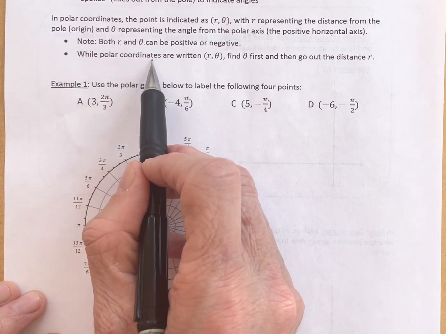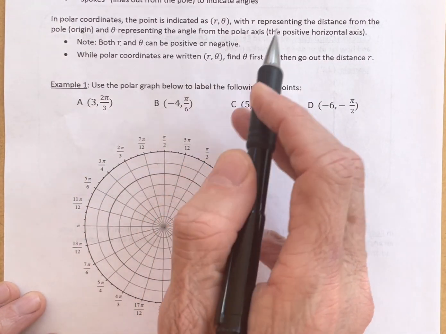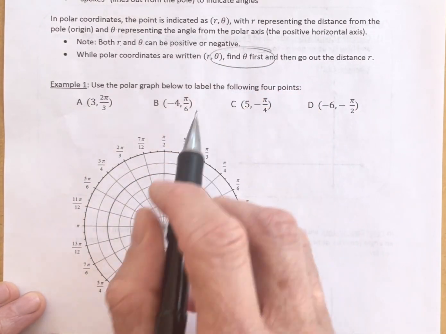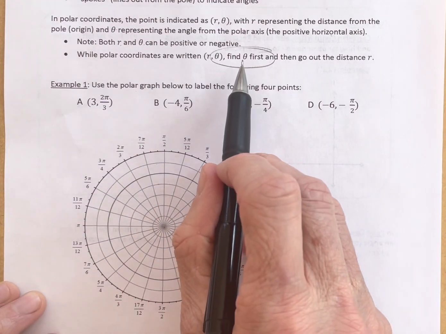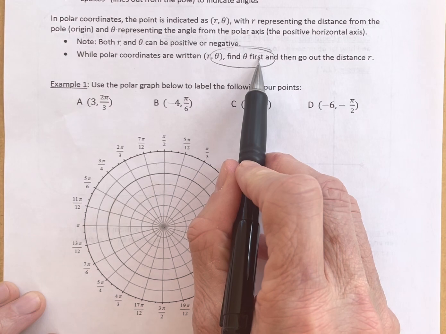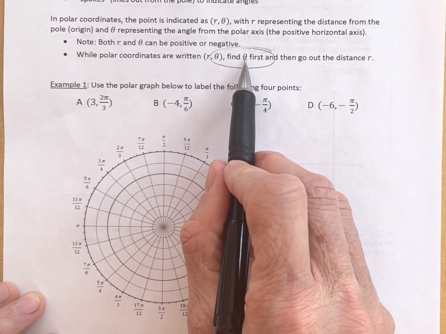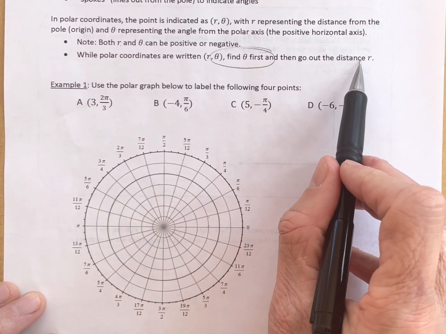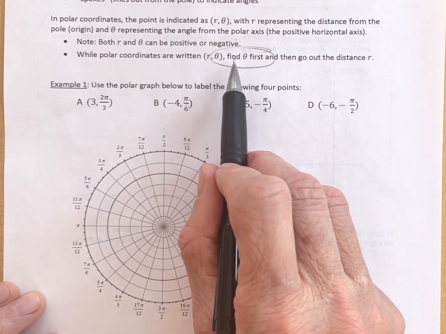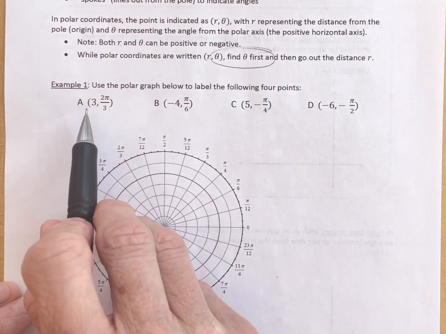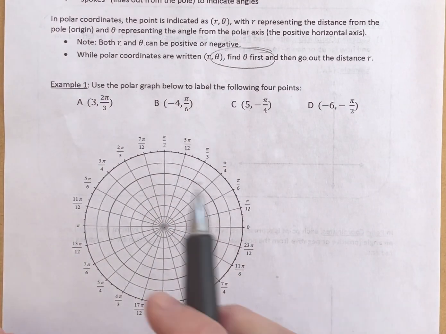While polar coordinates are written r theta, you want to find theta first. You want to organize yourself by first getting a hold of where you are in terms of the angle, and then you want to go out the distance r. So we want to find theta first. So a little bit backwards from rectangular.